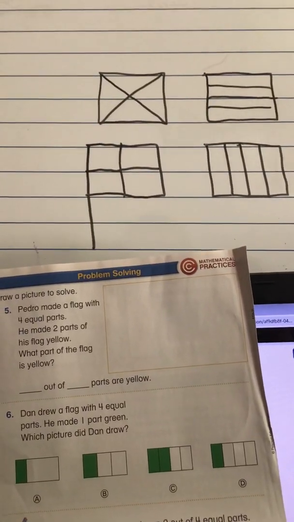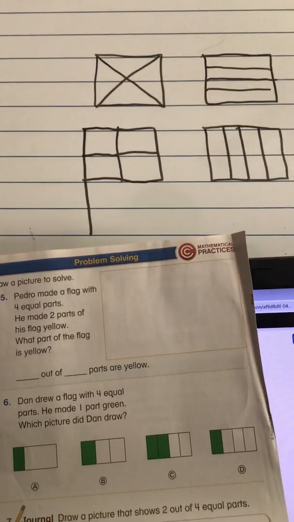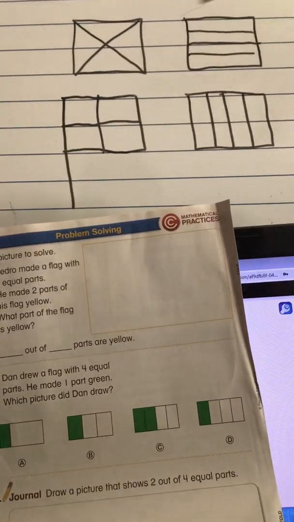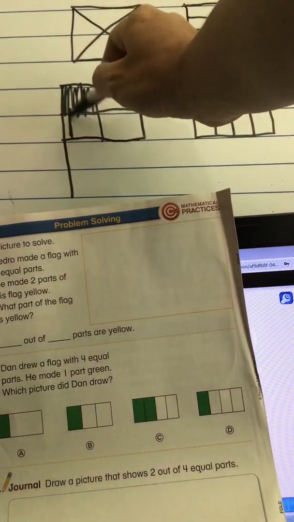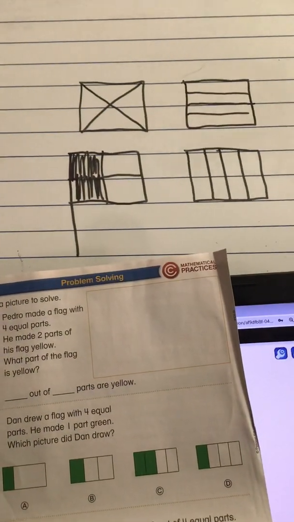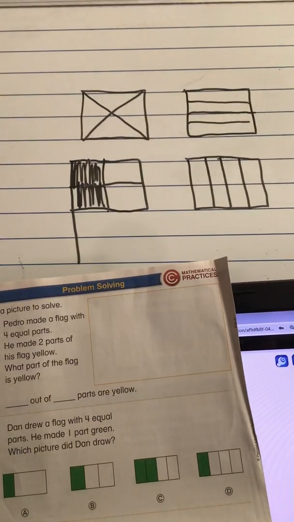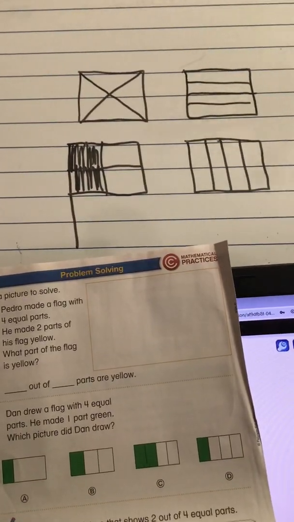Now, we've got to color 2 parts yellow. And I don't have a yellow, so it doesn't matter what color it is. But you're going to pick 2 of those parts and color them in. So now on the lines, it says how many parts are yellow.